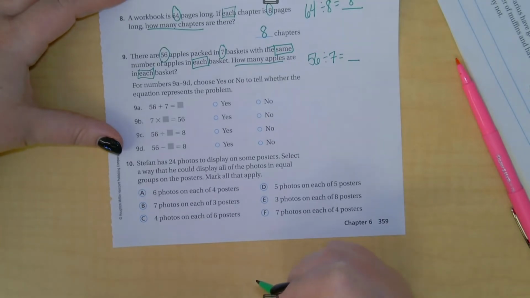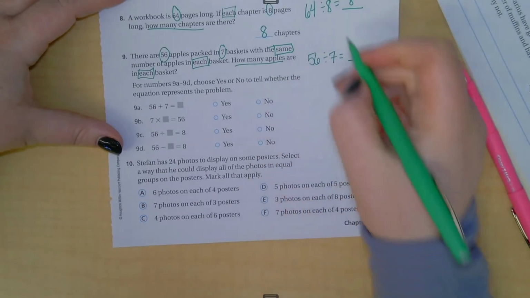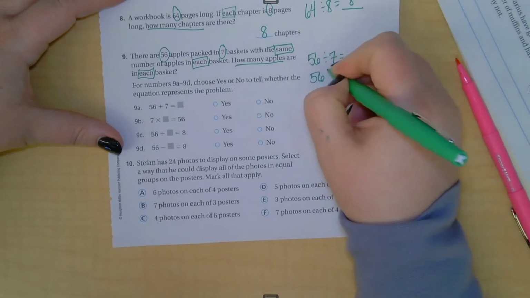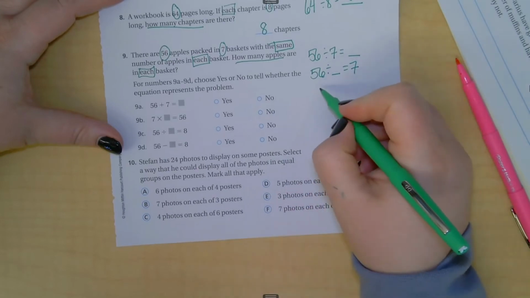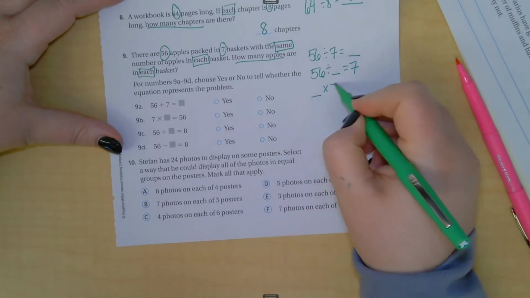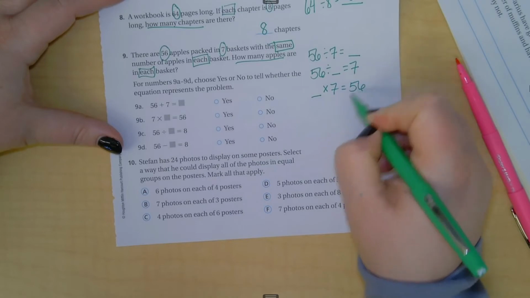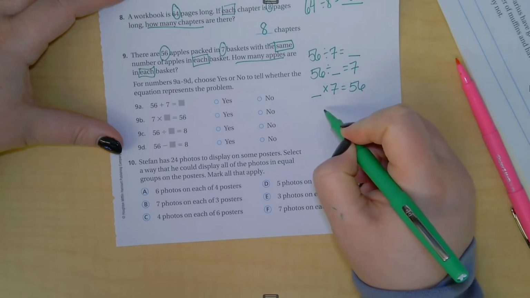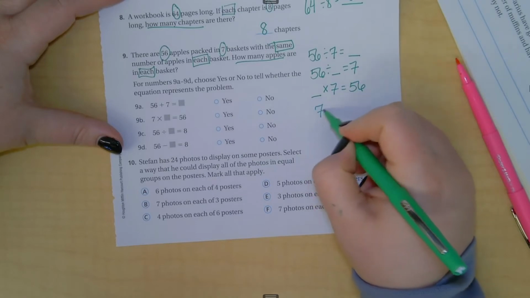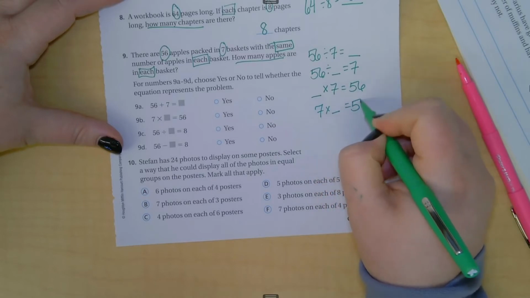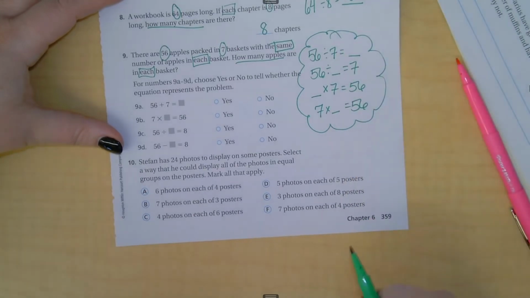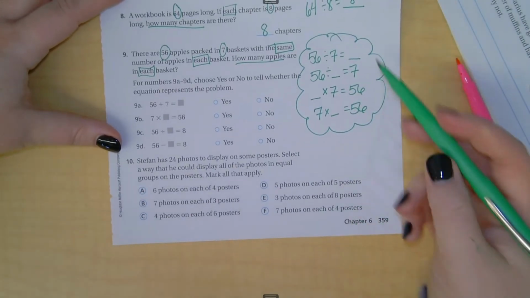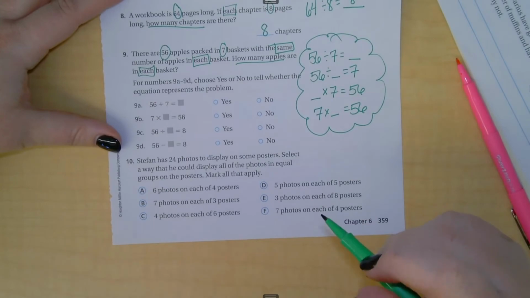Okay. What else can we write with this? Well, we could say 56 divided by blank equals 7. We could say what times 7 equals 56, or we could say 7 times what equals 56? This, my friends, is the fact family. Write out your fact family, then you can find your answer.